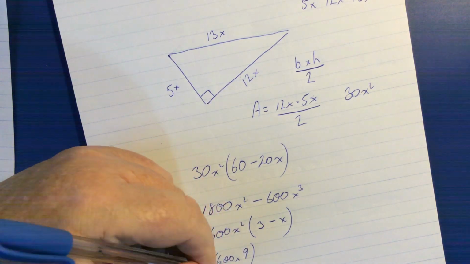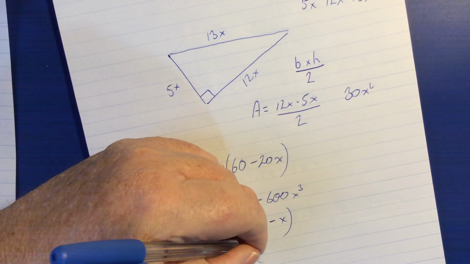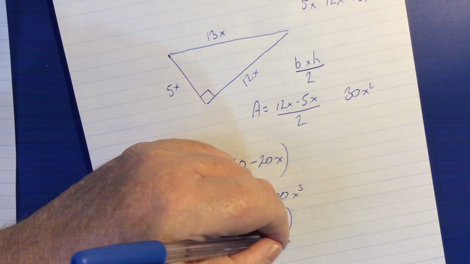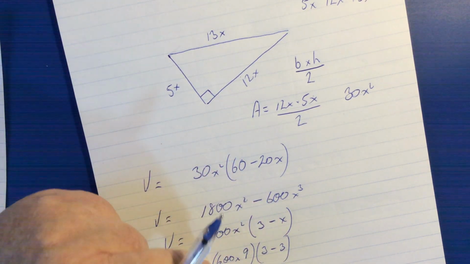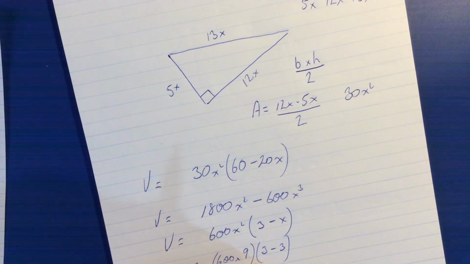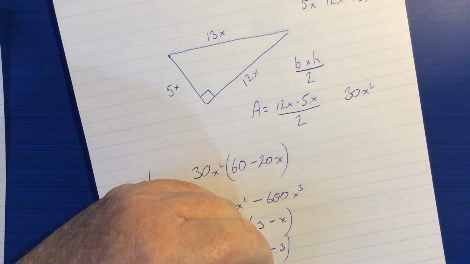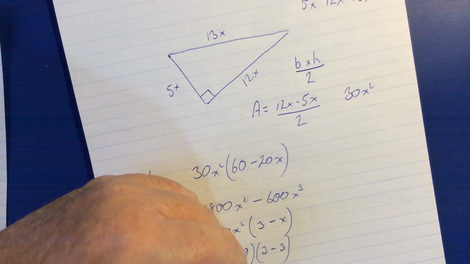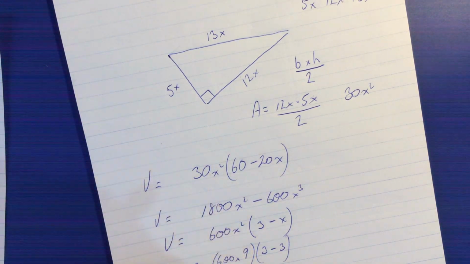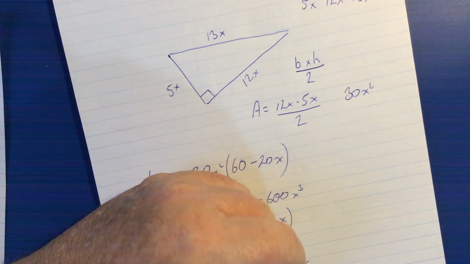We'll worry about that later. And 3 minus 3. Now, we don't need to worry about this at all, because 3 minus 3 is equal to 0. And so if we have 600 times 9 times 0, the answer is 0.